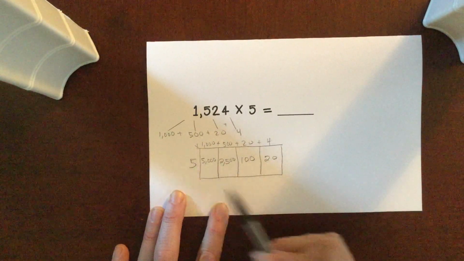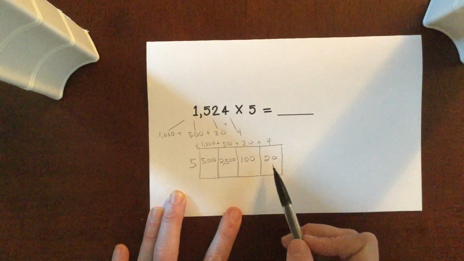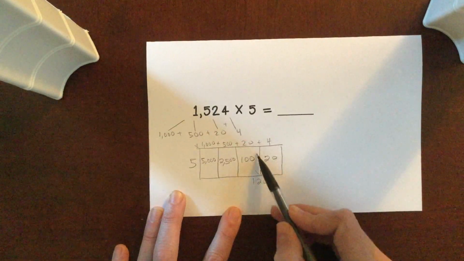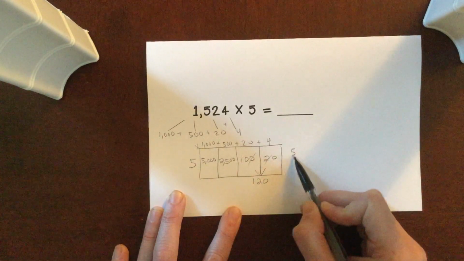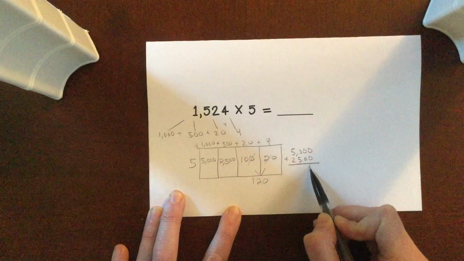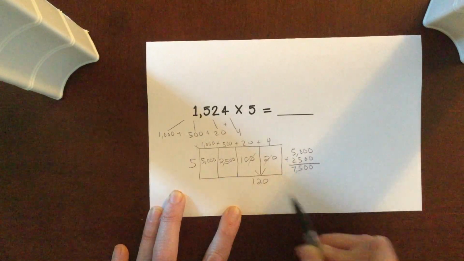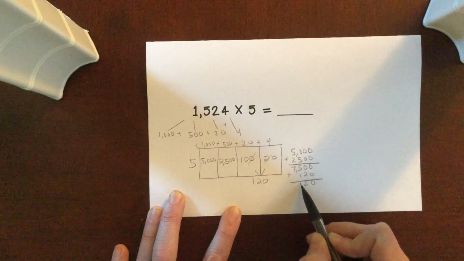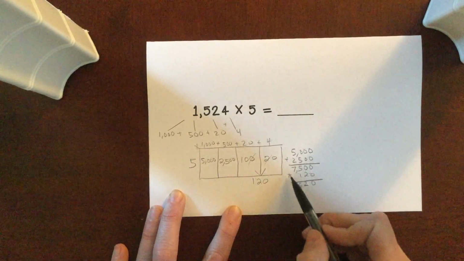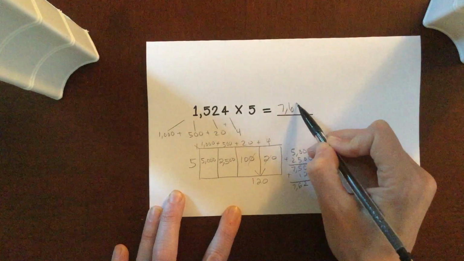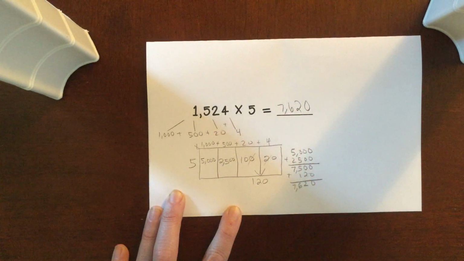So now I'm taking my partial products again, and it's time to add them. So I already see, I want to make my life easier. These two together make 120. So I can kind of get rid of those. And I'm going to start adding 5,000 plus 2,500. That's 7,500. And then I'm going to add the 120. So my final answer for 1,524 times 5 is 7,620.